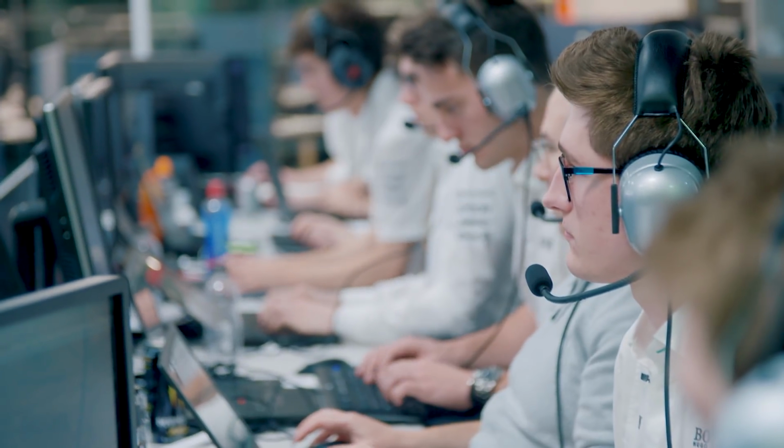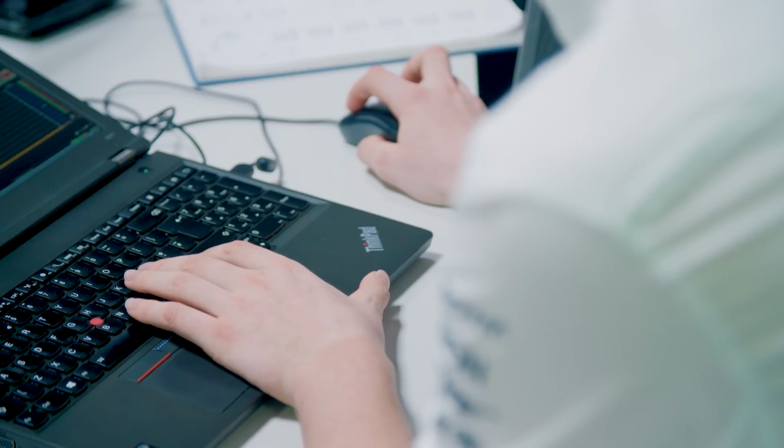Formula 1 is extremely tactical, and what we need is tools that allow us to understand whether we can undercut or overcut other cars on any given lap of a race, and also to understand whether we're at risk from them doing the same thing to us.